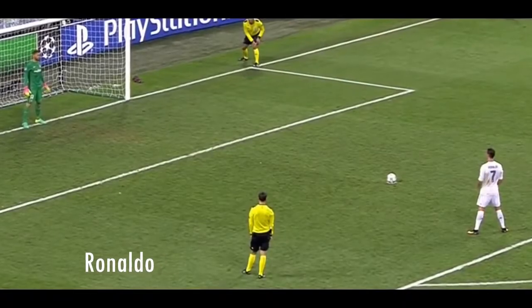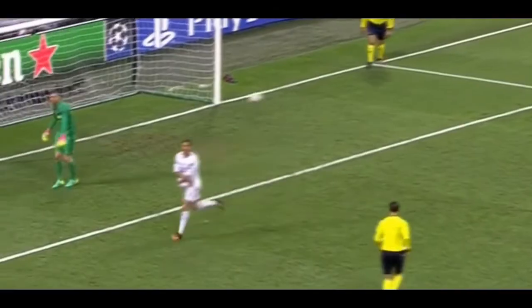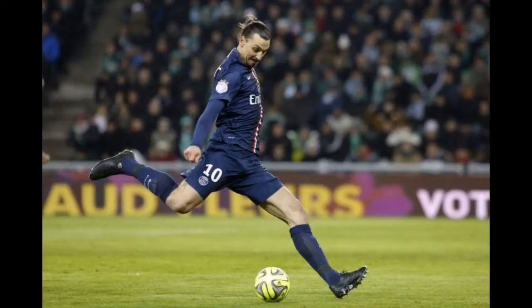Scorer. Ronaldo to win the Champions League. And he does now! Real Madrid have won the Champions League for the 11th time!